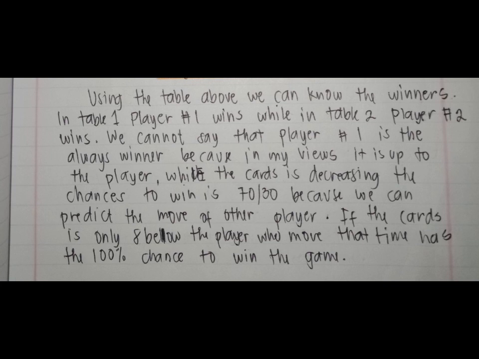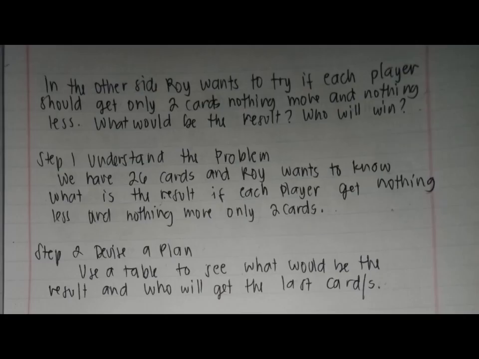We cannot say that player number 1 is always the winner because in my view, it is up to the player. While the cards are decreasing, the chances to win are 70-30 because we can predict the move of the other player. If the cards are only 8 or below, the player who moves at that time has a 100% chance to win the game. On the other side, Roy wants to try if each player should get only 2 cards, nothing more and nothing less, what would be the result? Who will win the game?